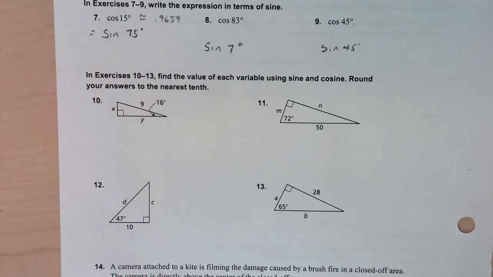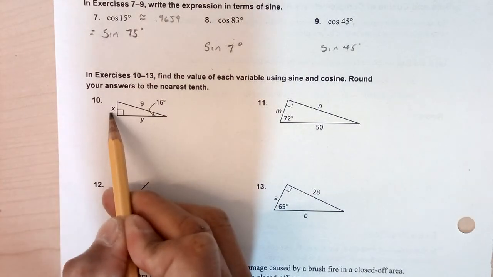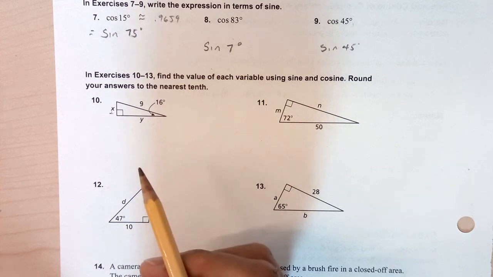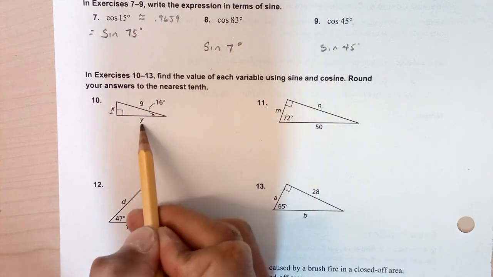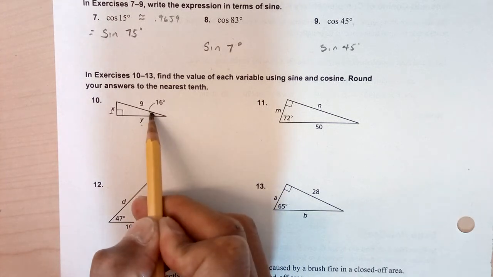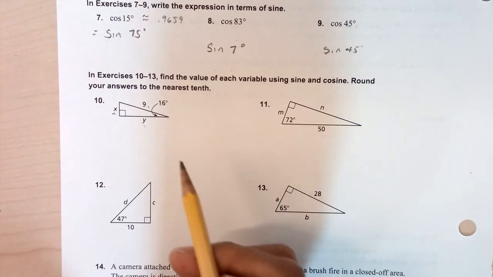Okay. But now going to the triangles, on number 10, you want to find the values of x and y. It says round your answers to the nearest tenth. So let's just say, even though it doesn't really matter what order you do things in, you want to find x first. Here's everything that you know. I'm going to ignore this side right now because that's an unknown. But you know the 16-degree angle. You know the hypotenuse is 9.